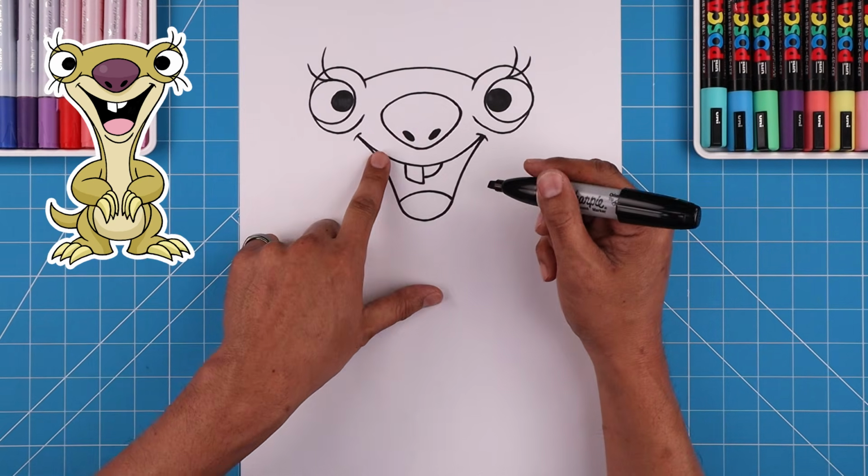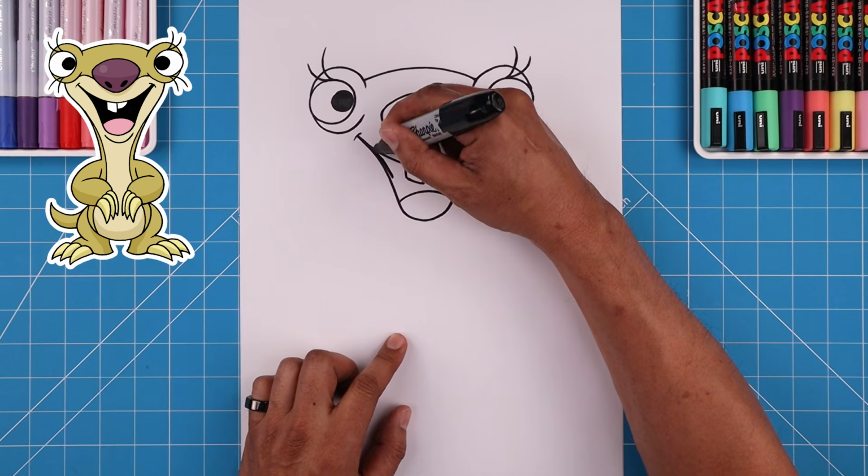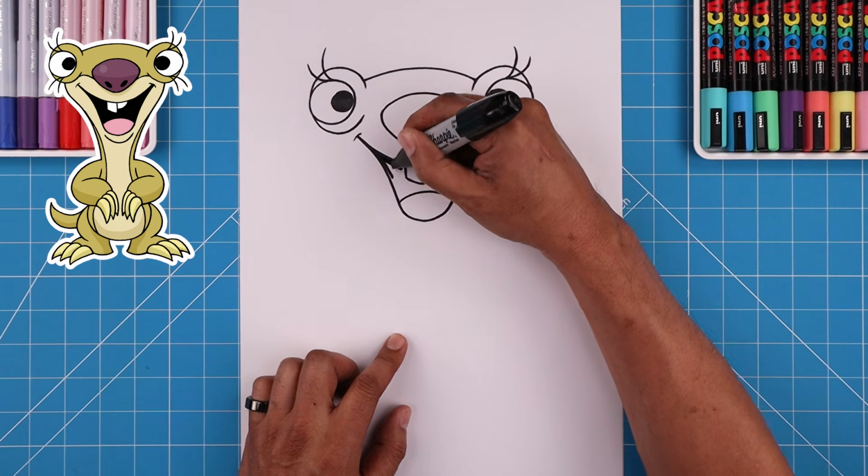Now I'm going to switch to a thick black marker. I'm going to fill the inside of the mouth. You want to go around the teeth and the tongue.